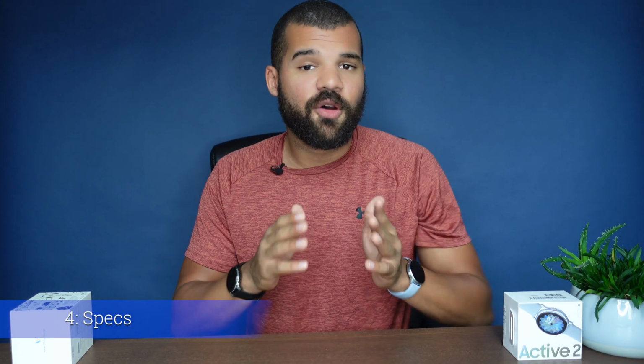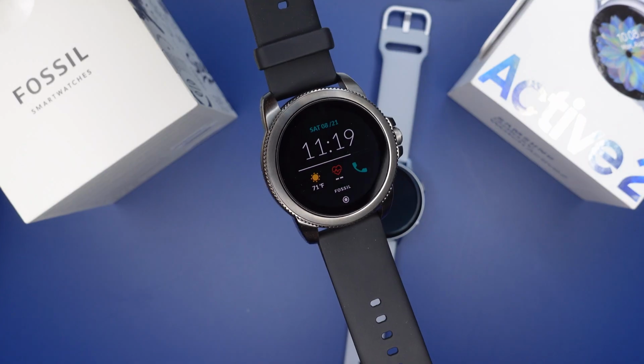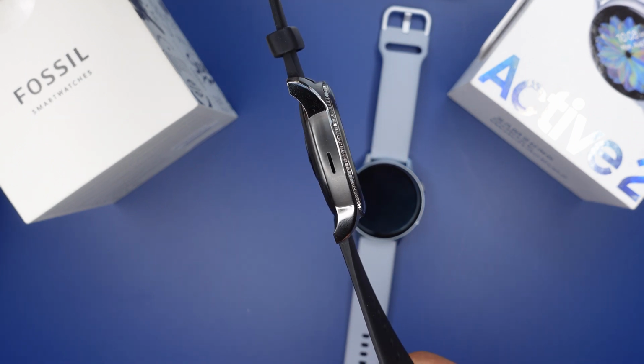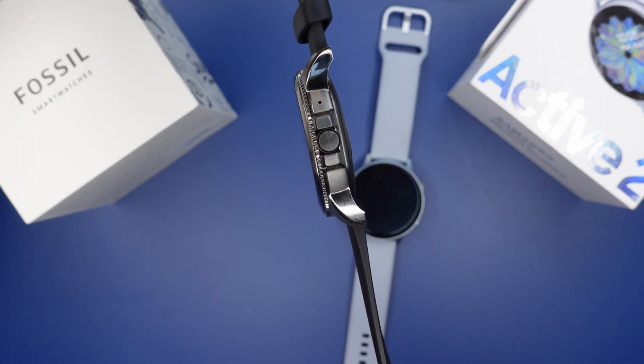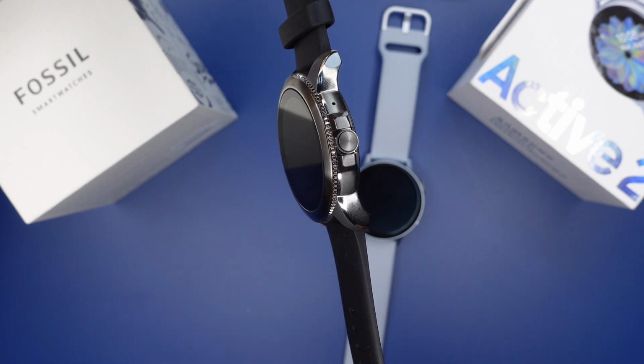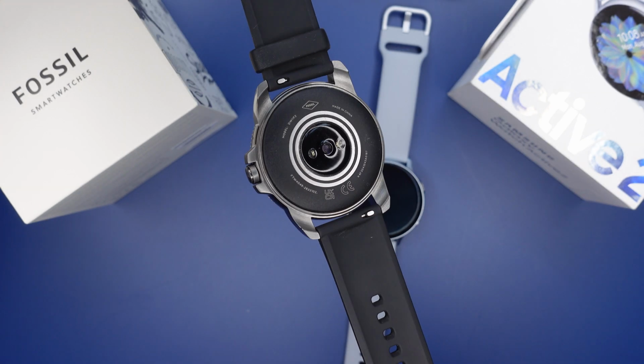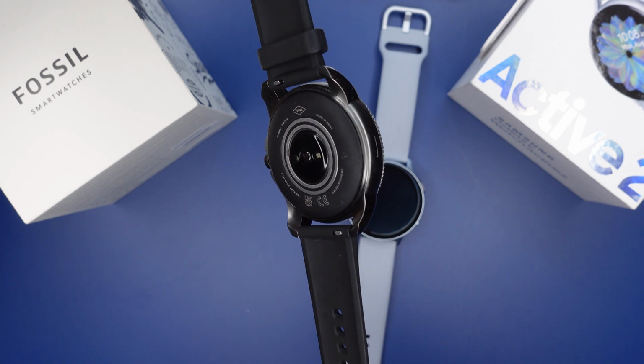The next big differences of these two watches are the specs. Now, the Gen 5 has a 1.19-inch AMOLED touch display with a respectable resolution of 390 by 390 pixels. It also is water resistant up to 3 ATM and is operating on the Wear OS system. Now, through the 1 GB of internal RAM, everything on this watch runs super smoothly. No matter if you open up apps or swipe into the next tile, you will have no lagging at all.